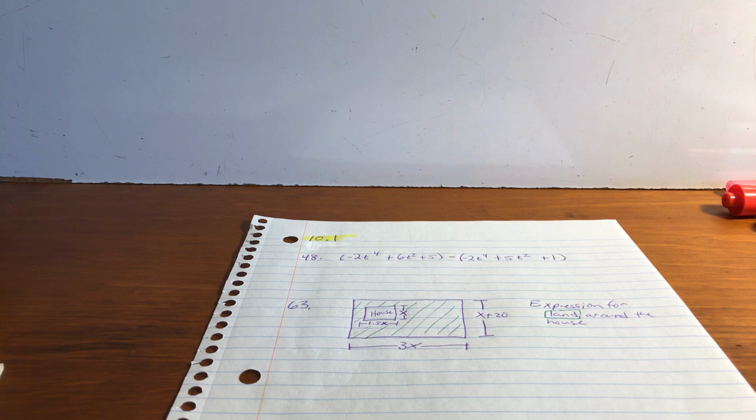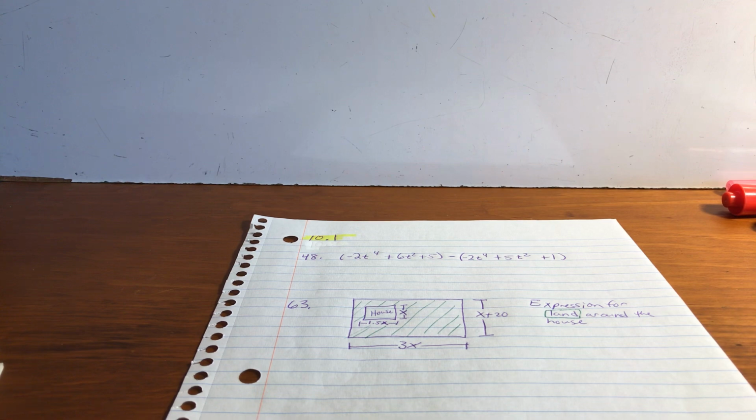So I have highlighted the lessons the problems come from in yellow. The number of the problems, like you can see on this screen right now, number 48 from lesson 10.1 and number 63 from lesson 10.1. I did not include the page numbers, sorry about that, but I'm pretty confident you can all find them. So lesson 10.1 was really like combining like terms. You're adding and subtracting polynomials.